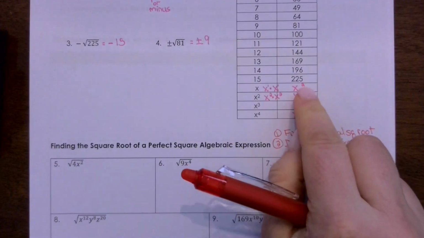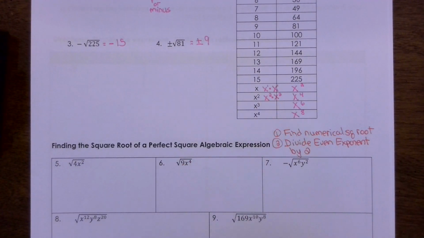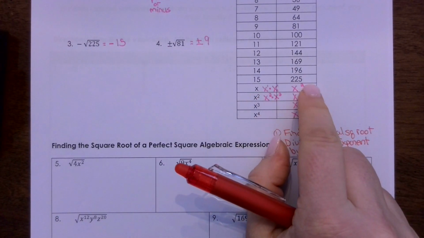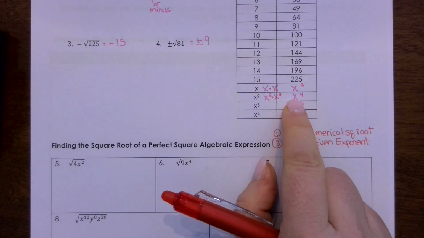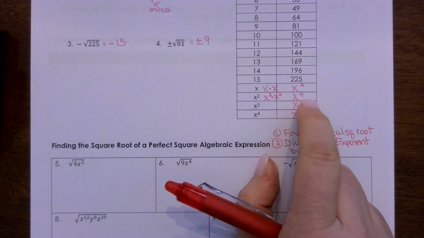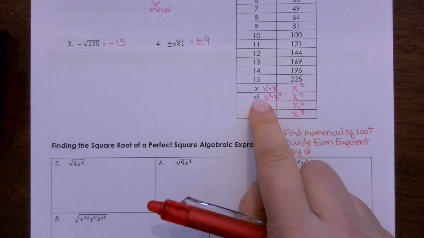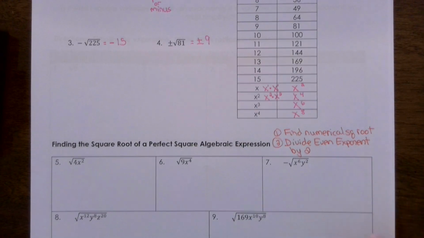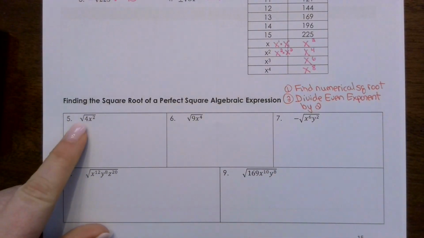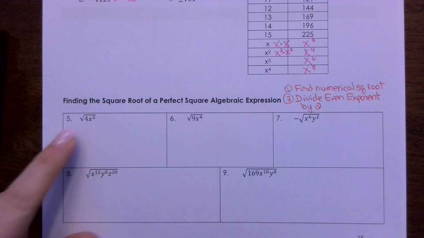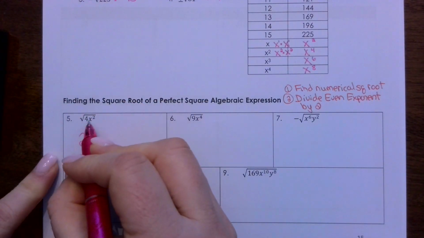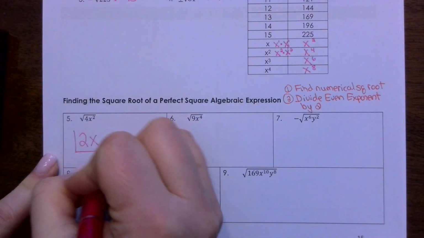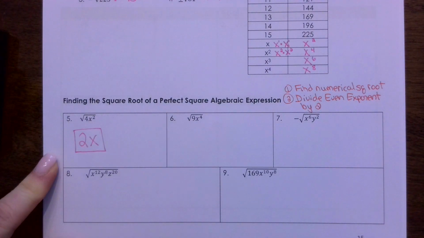Because think about it. If I were to take the square root of x squared, I'd come back to x to the power of 1, which is 2 divided by 2. If I were to take the square root of x to the fourth, I would come back to x squared, which is 4 divided by 2. So that is what is happening to my variables with exponents when I do this. So if I look here, I see that I'm going to take the square root of 4, which is 2, and I'm going to divide my 2 by 2 and get 1, or x to the first. So the square root of 4x squared is 2x.